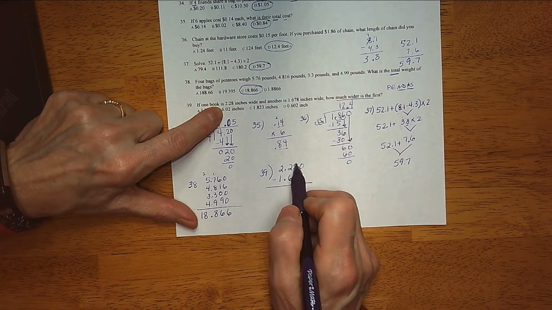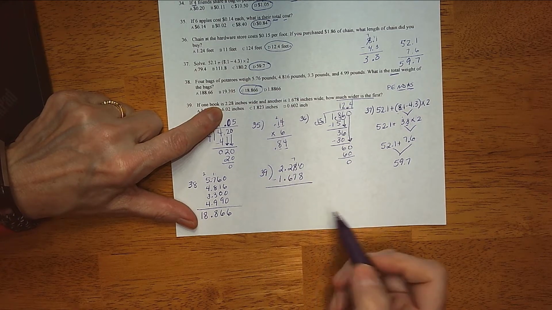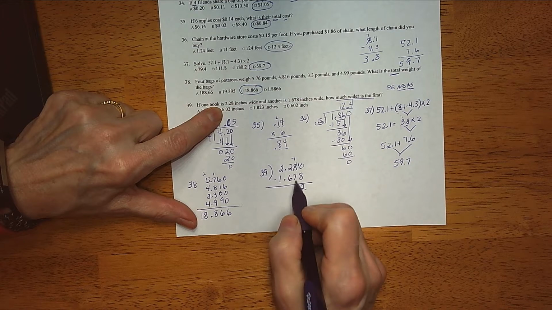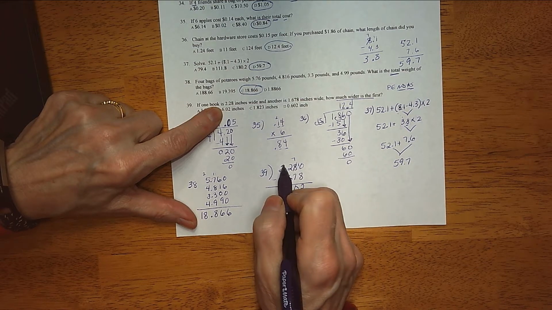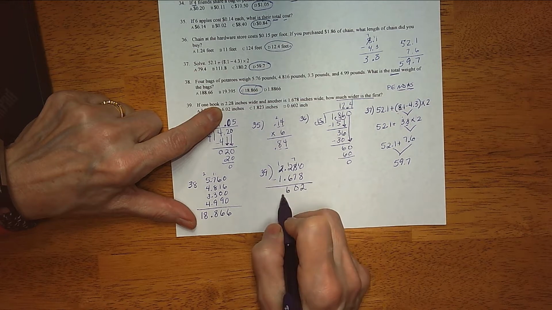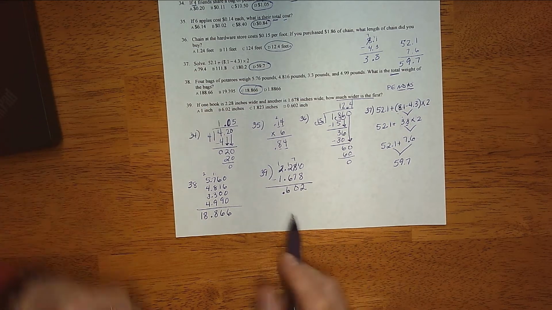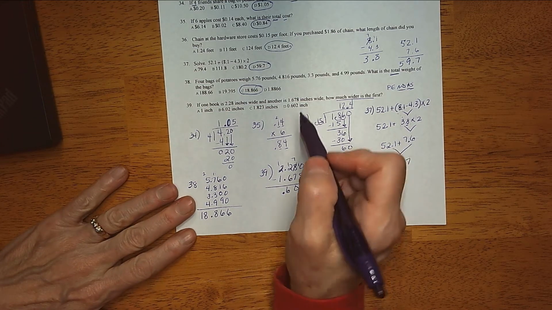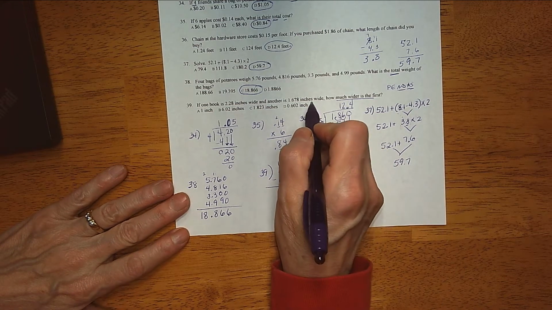We have to regroup here to do this subtraction. 8 from 10 is 2, 7 from 7 is 0. Regroup again here. 6 from 12 is 6. Bring my decimal point down, and we're looking for 602 thousandths of an inch, which is D right here.